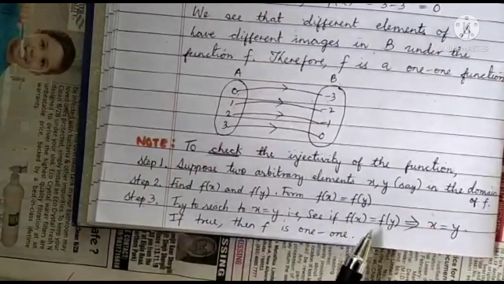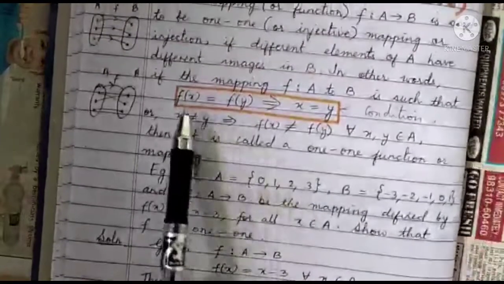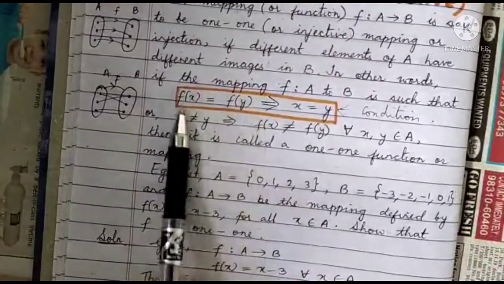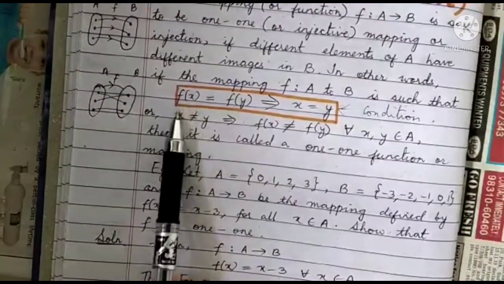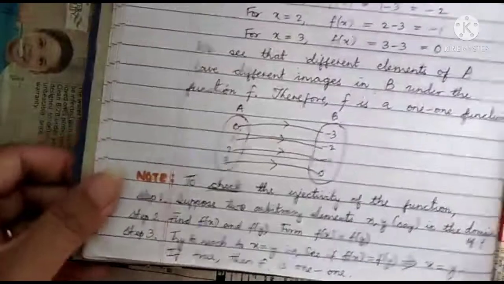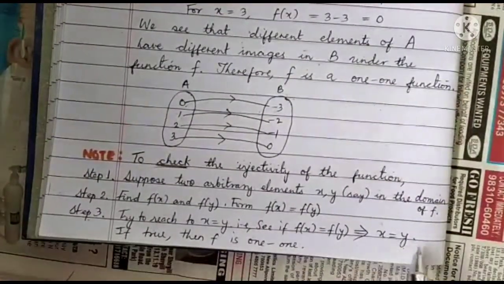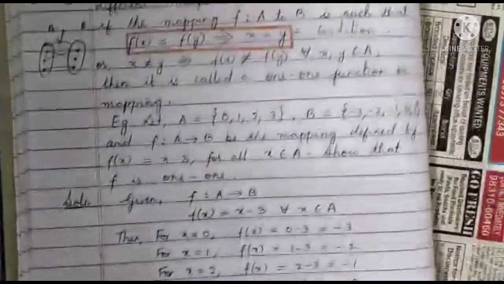So what will you do next? You will write the beginning of your condition. Your condition for a one-to-one function begins at f(x) equal to f(y). So you will write f(x) equal to f(y). Then substitute the values: f(x) is x minus 3 equal to f(y) is y minus 3. Simplify, go on simplifying until you get in the end x equal to y. If you get x equal to y, your function is one-to-one. If you don't get x equal to y, your function is not one-to-one.